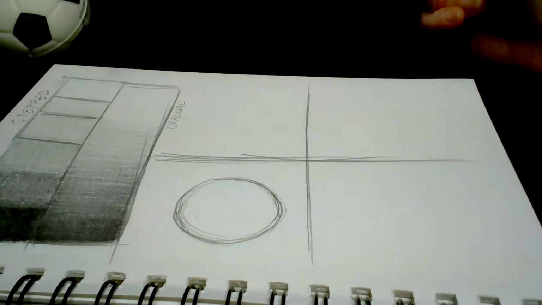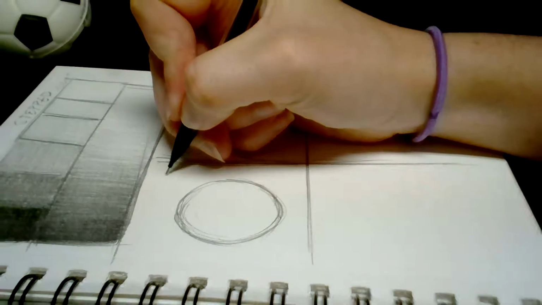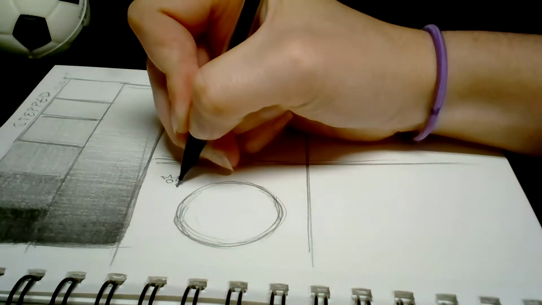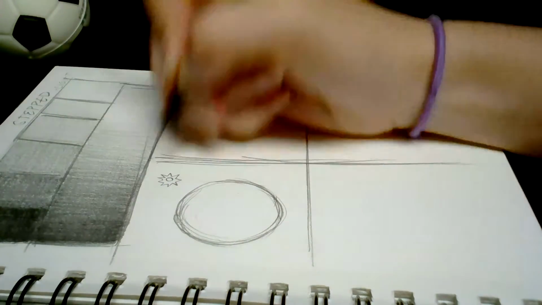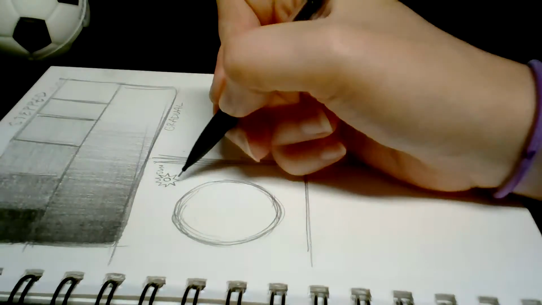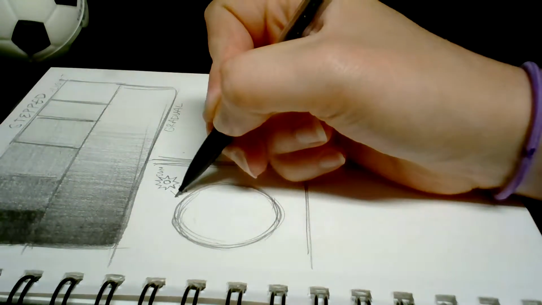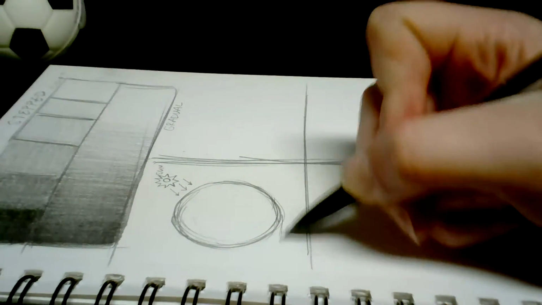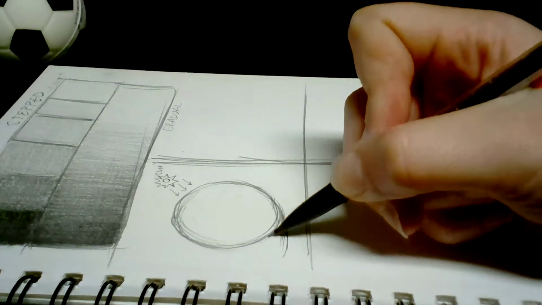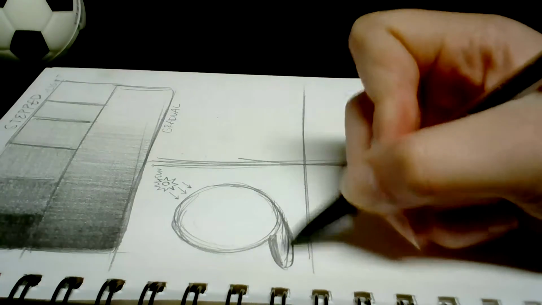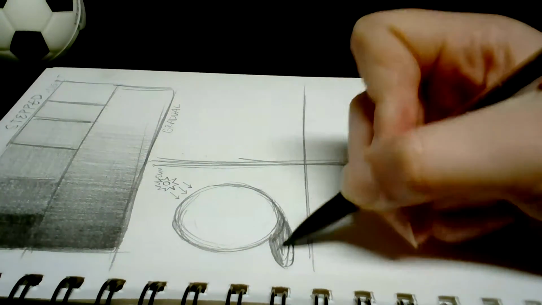Okay, next I need to decide where is my light coming from. So I'm going to have my light come from over here. Just to keep myself on track, where my light is, I'm going to draw a little sun. Beautiful. This is the sun. Okay, and the sun is hitting the ball this direction, which means my shadow is opposite that on the table. So my shadow comes out and does the shadow thing down here.